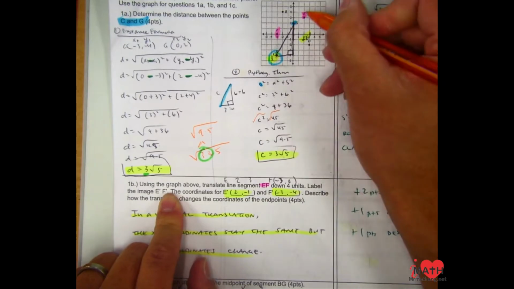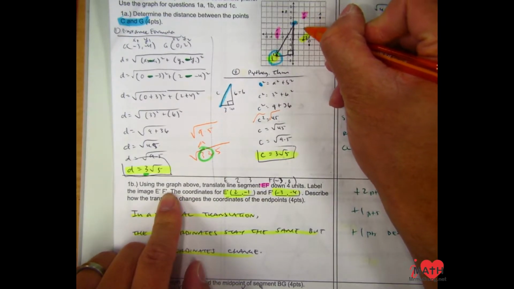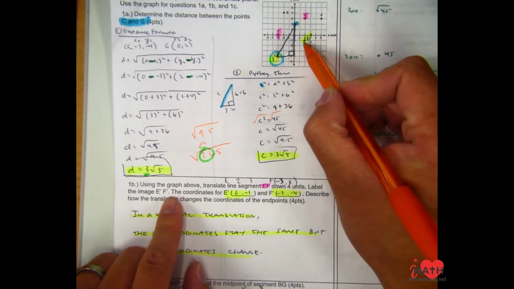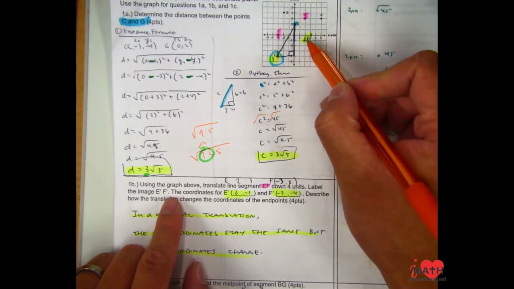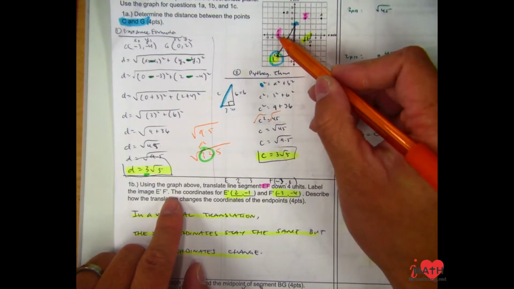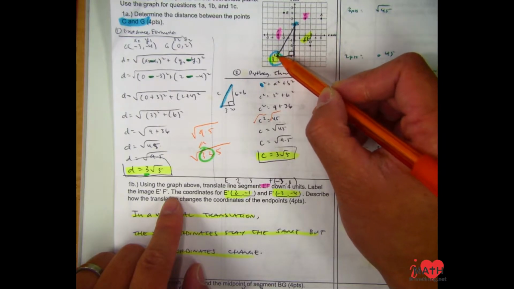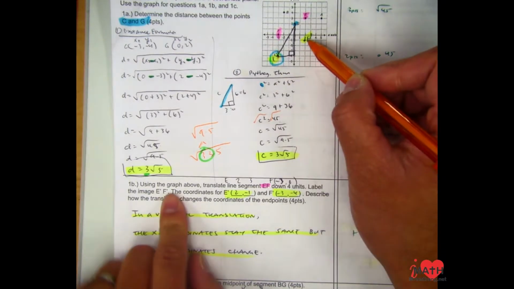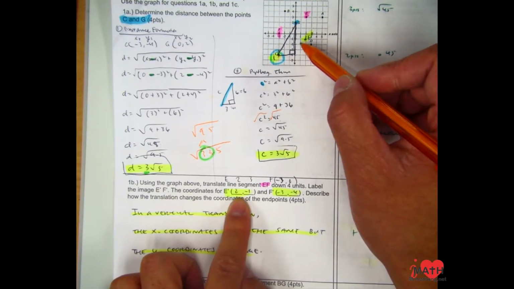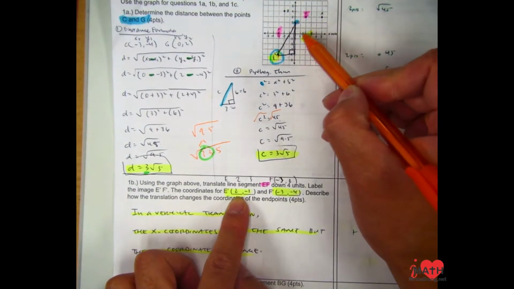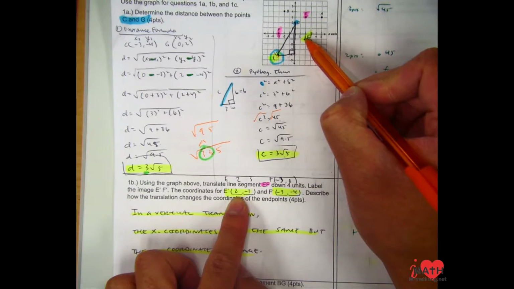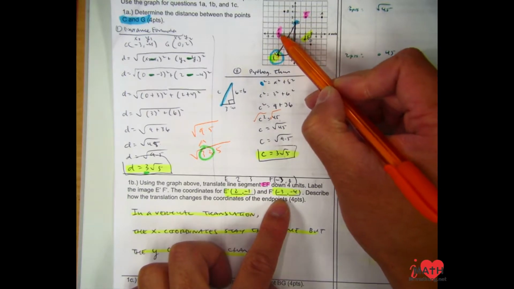So I just go from here, go down 4 units. 1, 2, 3, 4. Put E in a prime or apostrophe. Same thing for F. 1, 2, 3, 4. That's F prime. And yellow is my 2 ordered pairs. So write down those 2 ordered pairs. That's right 2 down -1 and left 3 down 4.